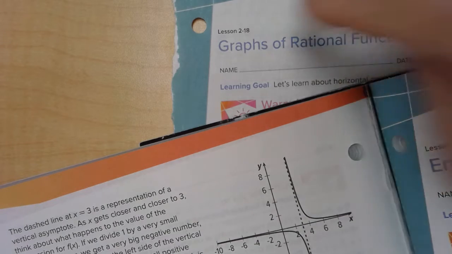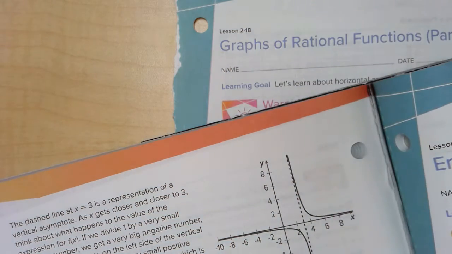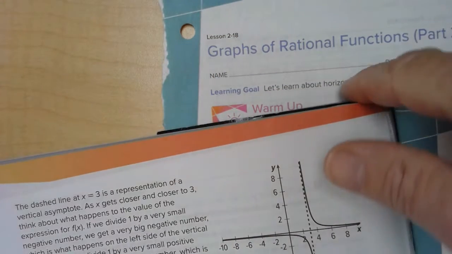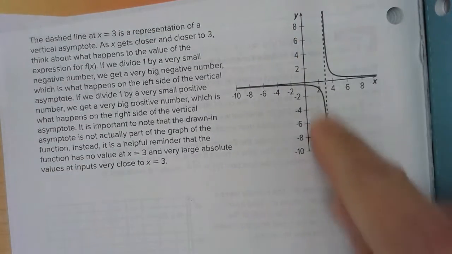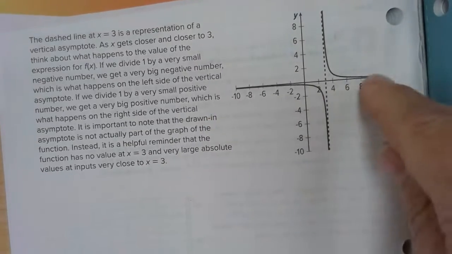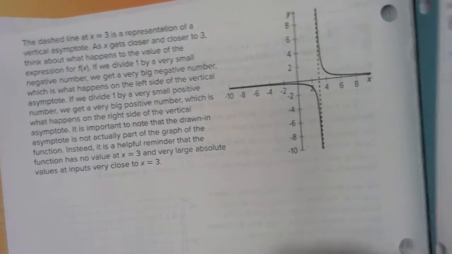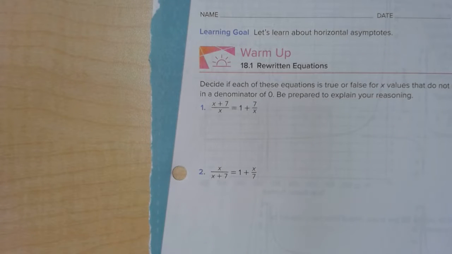All right, this lesson is going to be lesson 2-18, so it's the 18th lesson of Unit 2, and it has to do with horizontal asymptotes. But look, we discovered these vertical boundaries by the fact that you can't divide by 0, but there's also horizontal boundaries. So where do those horizontal boundaries come from? So here's the warm-up, and we have to see how these are the same.